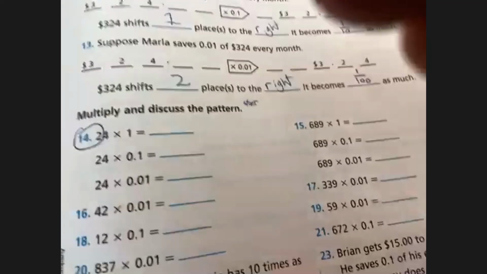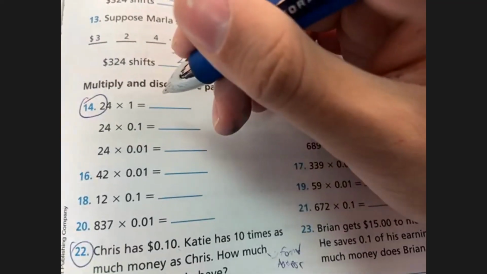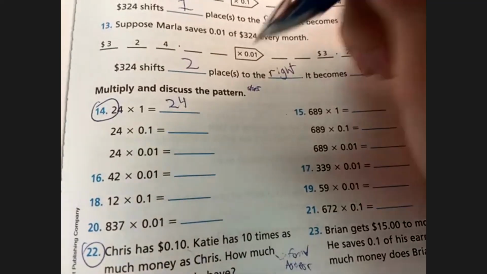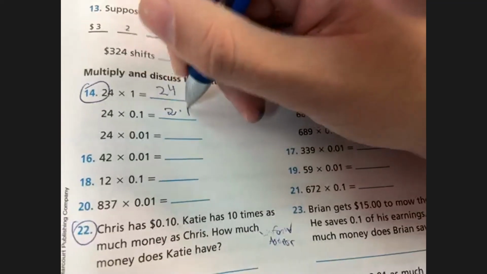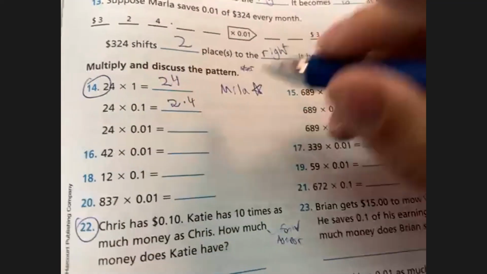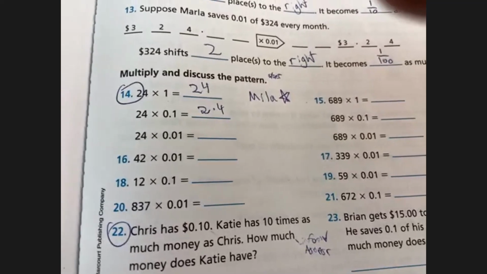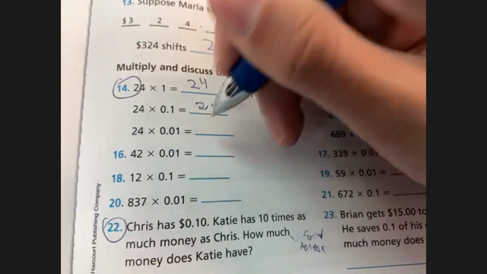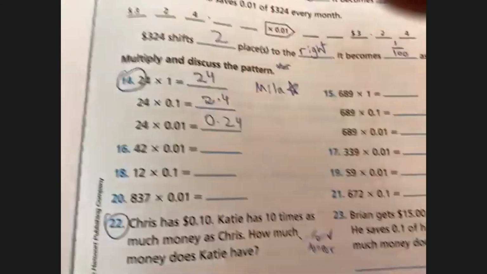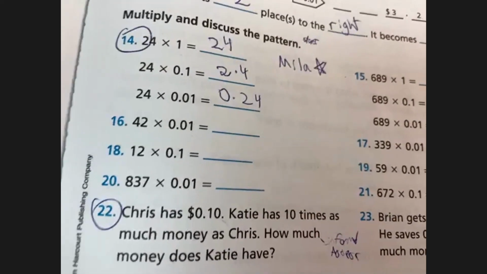Okay, let's cover these. Multiply and discuss patterns. All right, can somebody answer this one for me? 24. Good, 24, thank you. Okay, someone answer this one for me. 2.4. All right, I'm going to keep track of who's answering first. Thank you, that was Mila. Mila, awesome job. I'm going to give you a star for these problems. There's your little star right there. Okay, and then the next one, what would that one be? 0.24. Yeah, so that would be 0.24. Can you repeat that again, the way you said it originally? 2400. Very good, 2400s. Great job, Marina.